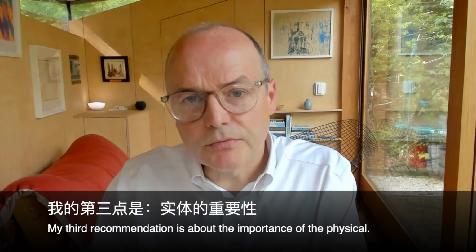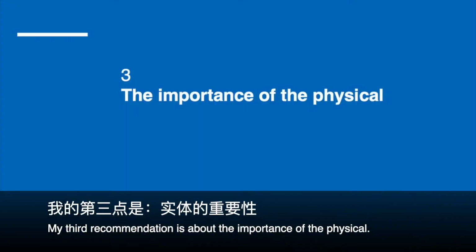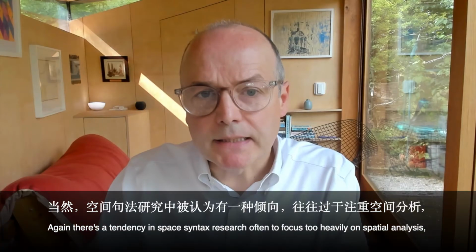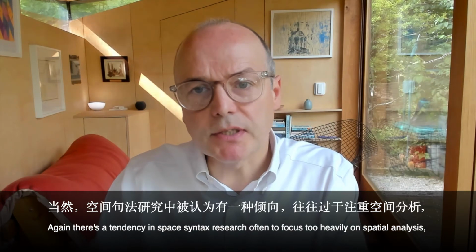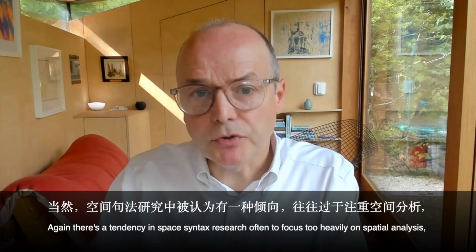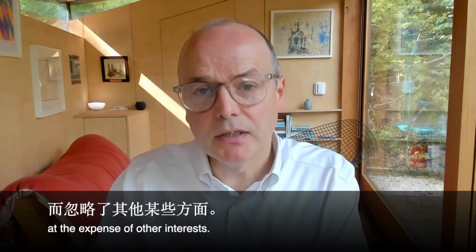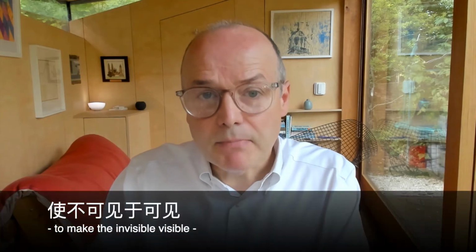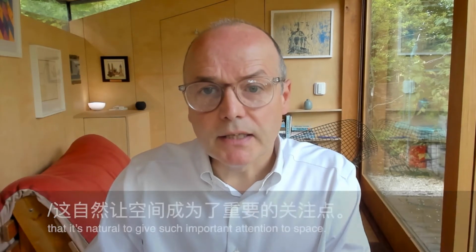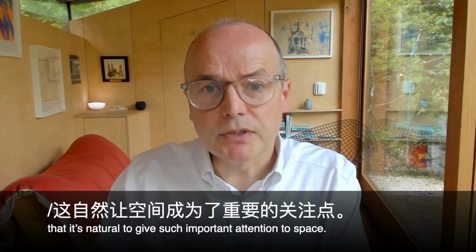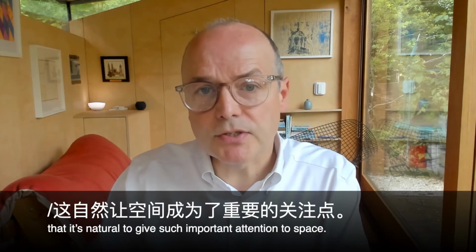My third recommendation is about the importance of the physical. Again, there's a tendency in space syntax research often to focus too heavily on spatial analysis at the expense of other interests. And of course, it's because space syntax researchers have provided unique methods for describing and analysing space to make the invisible visible that it's natural to give such important attention to space.